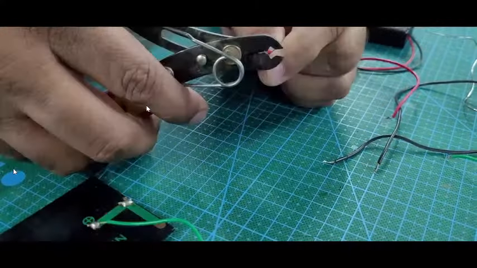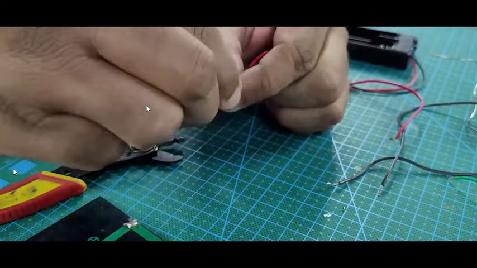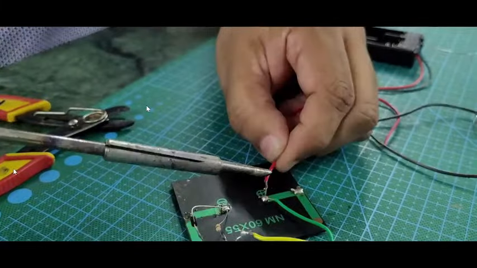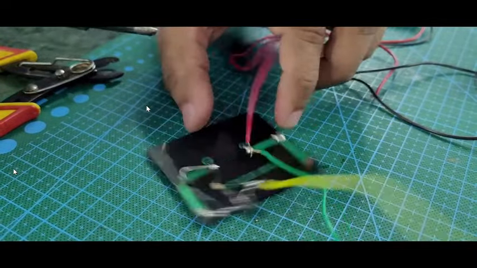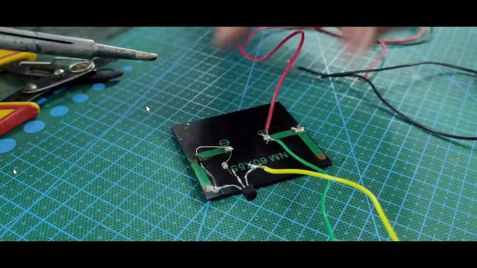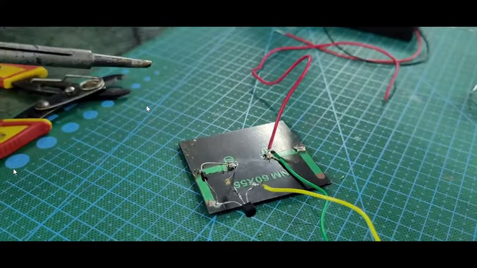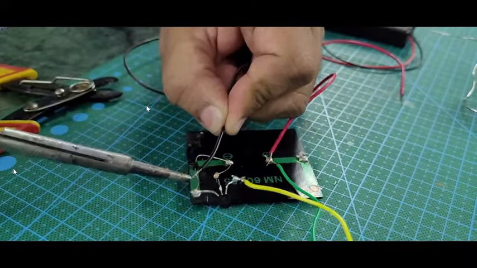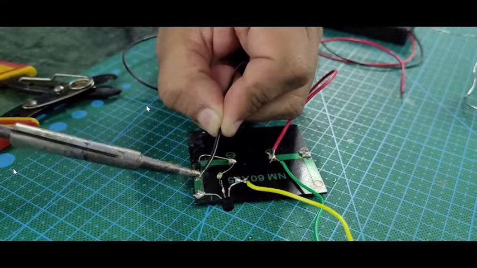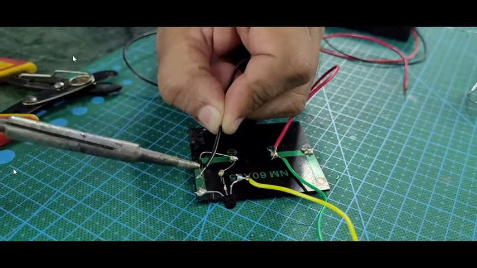So now what we are going to do is we are going to connect the red wire to the positive terminal of solar panel along with that green wire, and connect the black wire above the diode, that is on the opposite side of that white line, or you can say towards the transistor end. Do not connect it onto the white line.